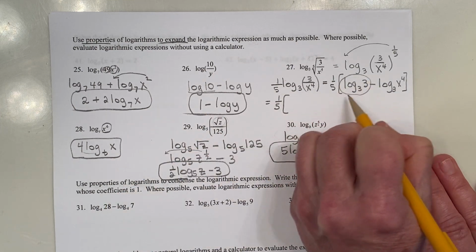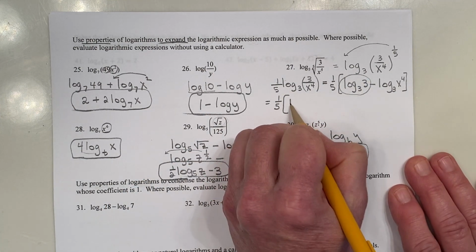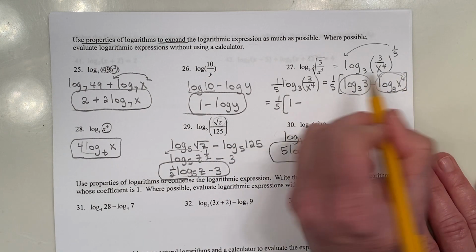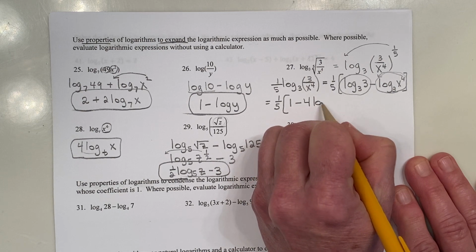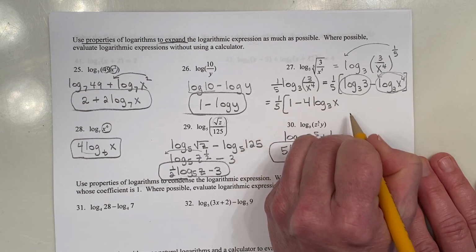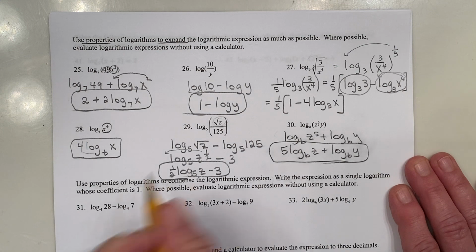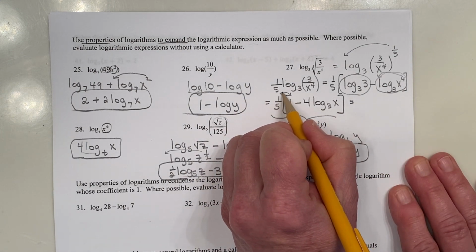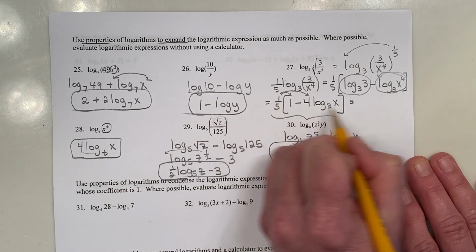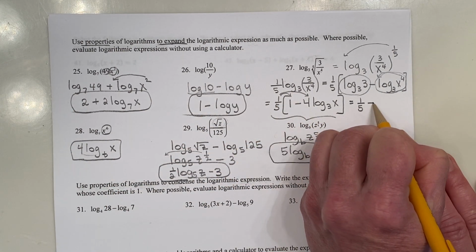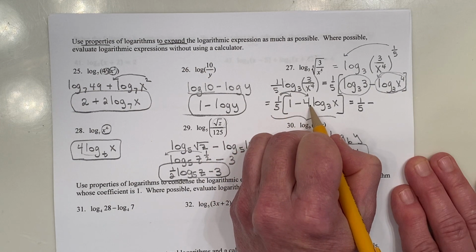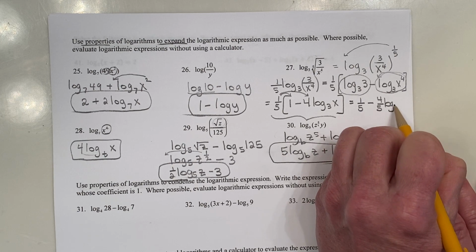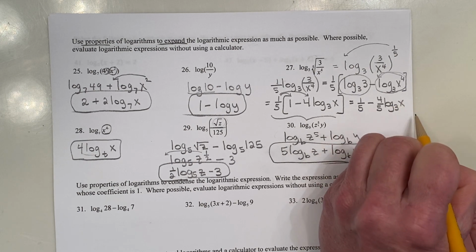Now I'm going to reach inside and look at what I have here. That would simplify to 1 minus... Over here, I still can apply the power property by putting the 4 in front. You can leave your answer like this. This would be fine. Or you could distribute in the 1/5. 1/5 times 1 is 1/5 minus, when you multiply 1/5 times this 4 that's up front, it becomes 4/5, and don't forget the rest of the term, log base 3 of x.